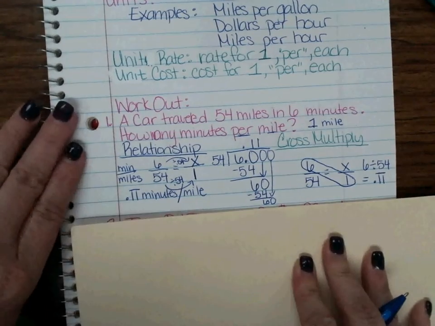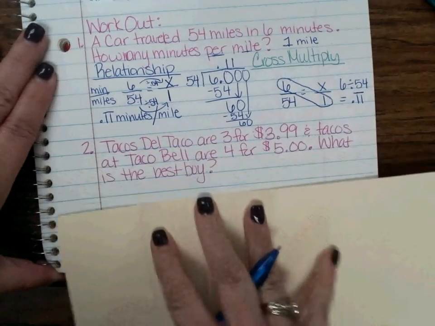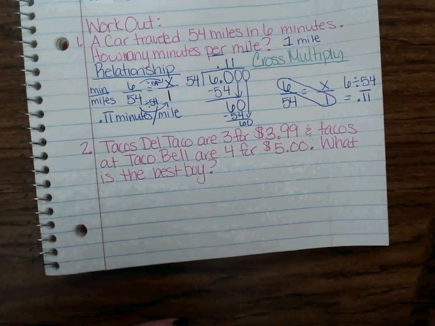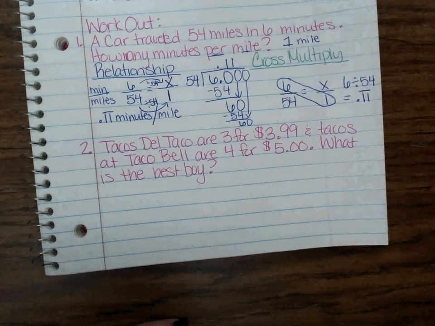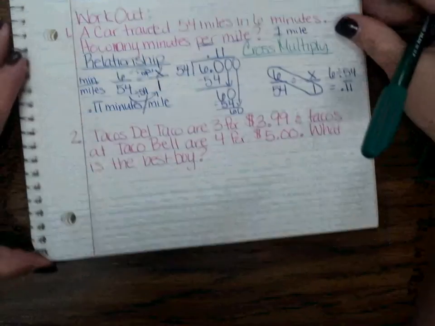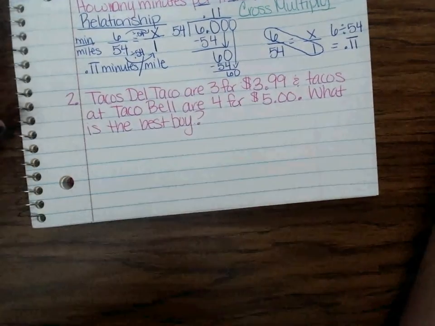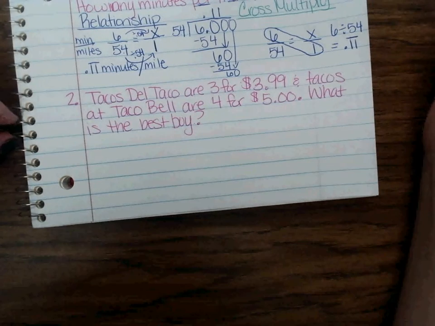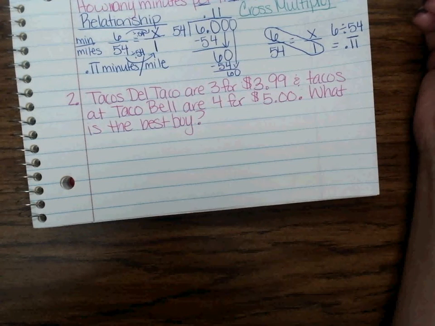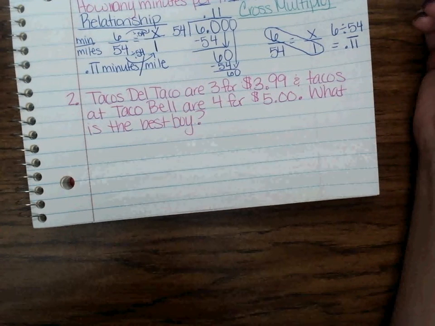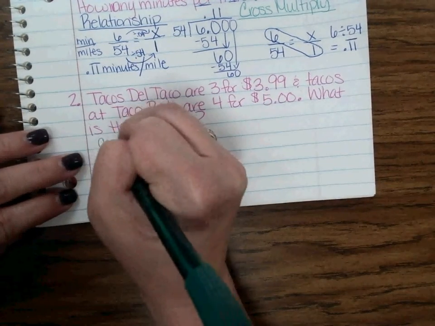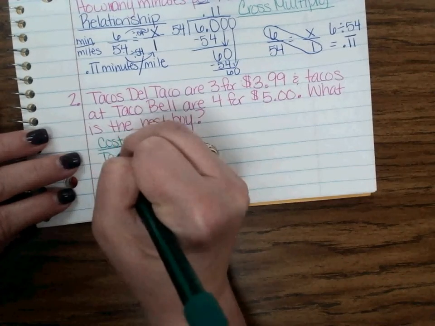Okay, so let's look at another example. This is an example of a Best Buy. So it says Del Taco's tacos are 3 for $3.99, and tacos at Taco Bell are 4 for $5. What is the Best Buy? We're going to go ahead and assume that these two taco places make the exact same amazing tacos. So we are going to figure out which one's cheaper to buy. That means I'm going to figure out my unit price. I'm going to find the unit cost for one taco. So I'm going to do the cost per unit, per taco.